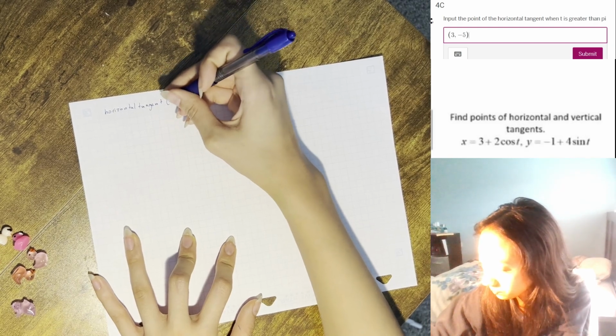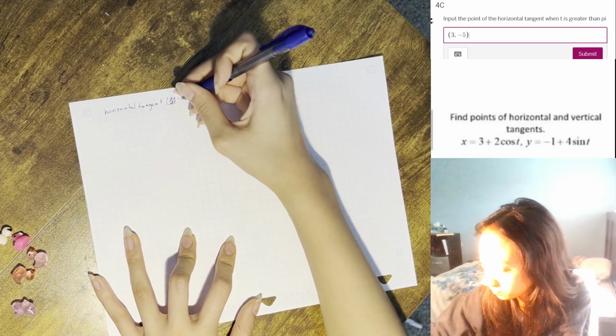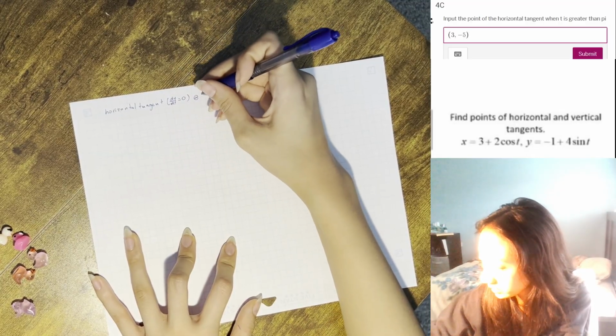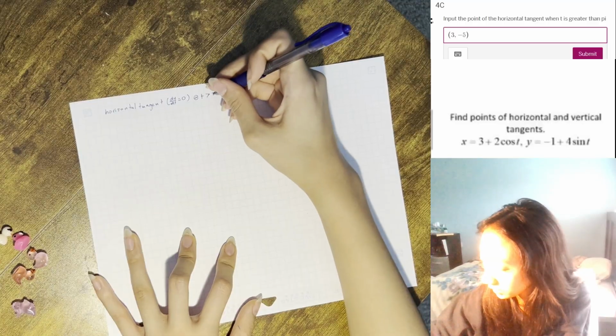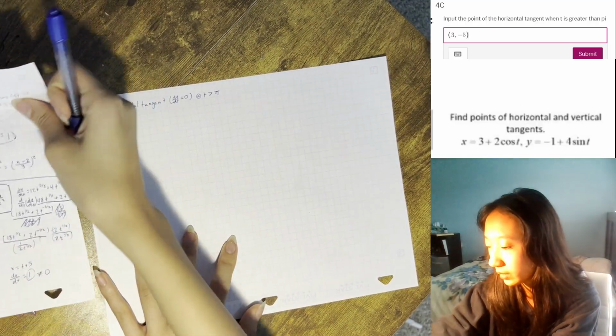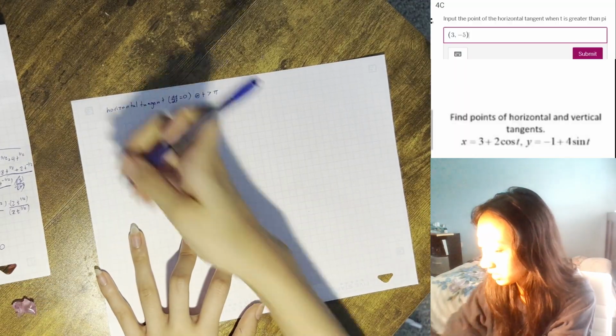So d. At a t value that is greater than pi. Awesome. And I'm also going to quickly rewrite some of the things that we've covered today.